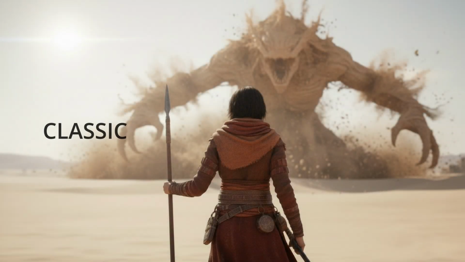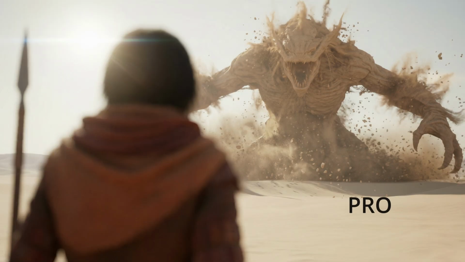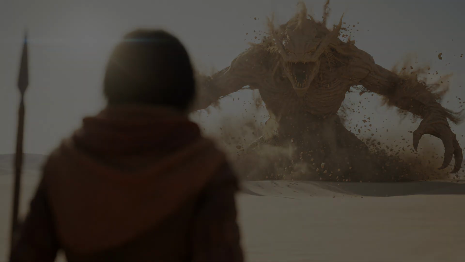Okay, we just got the result, and look at the difference between the monster that we got with Nano Banana and the details that we get with Nano Banana Pro. It's incredible. So we'll use this monster. Let's move on to the next one.